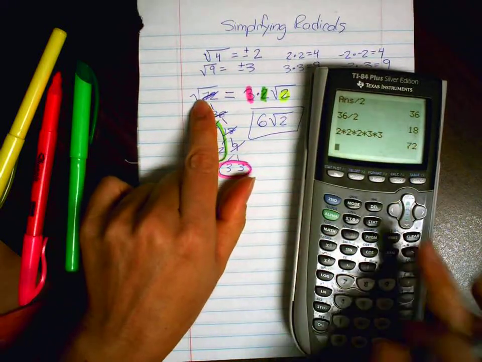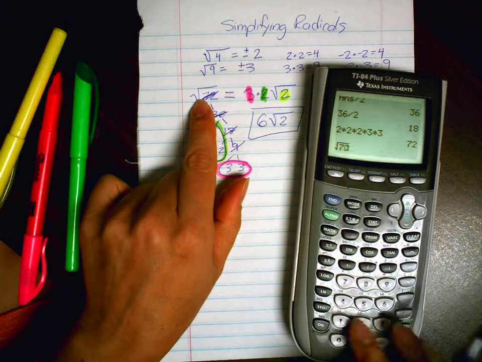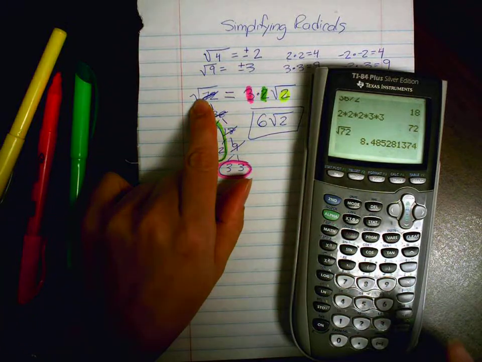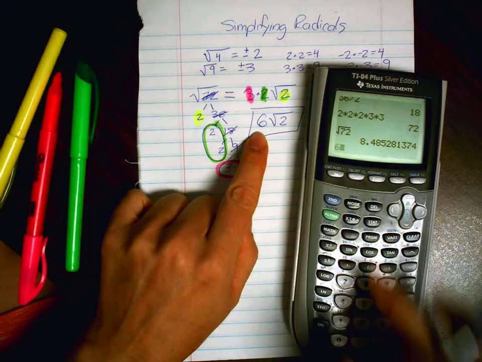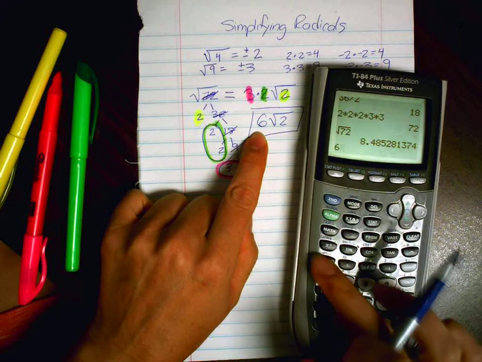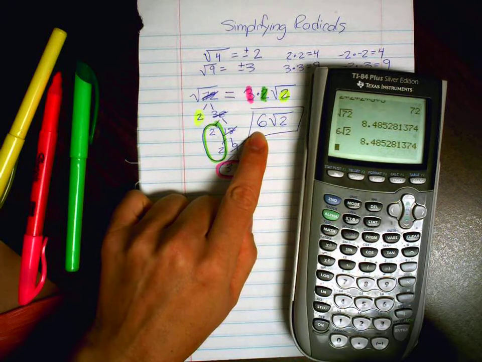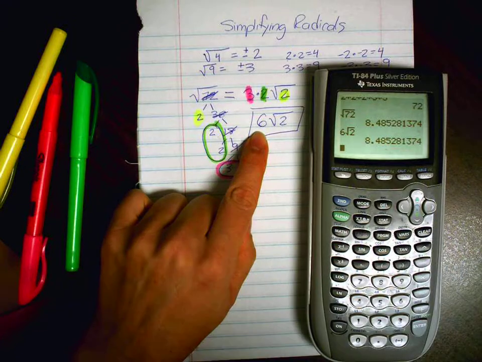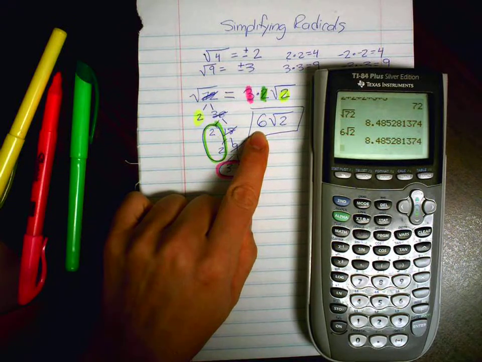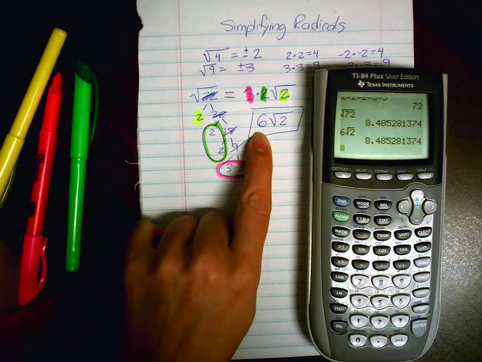So the way I can check it is I can put in my calculator the square root of 72, and I get a decimal answer. And then I put 6 times the square root of 2, and it should equal the same long decimal answer. Now you do need to be careful with this, because typically what questions ask for is the most simplified version.